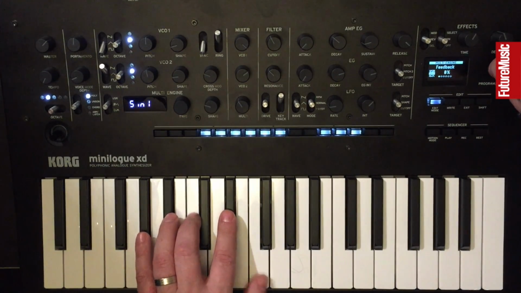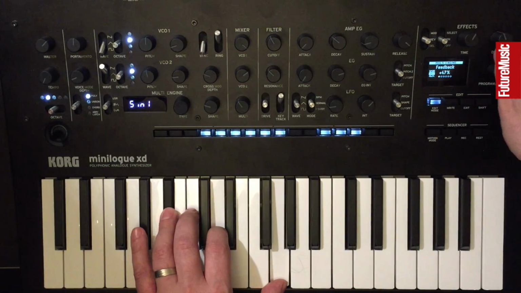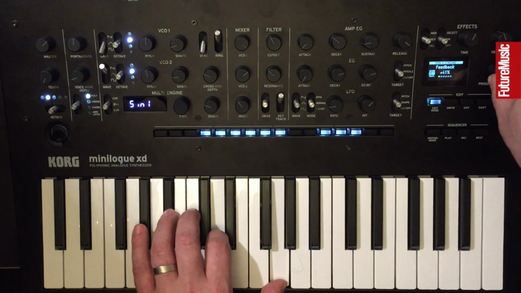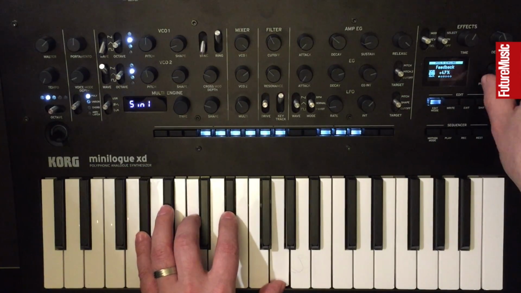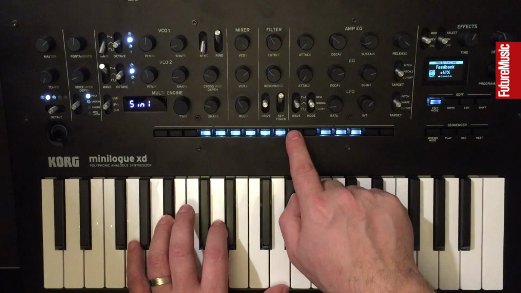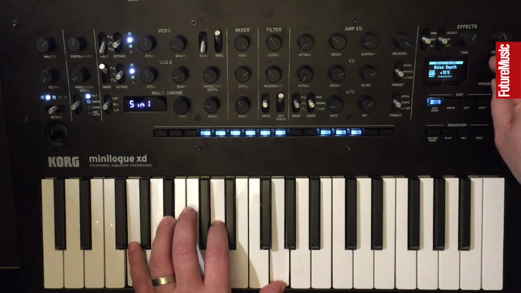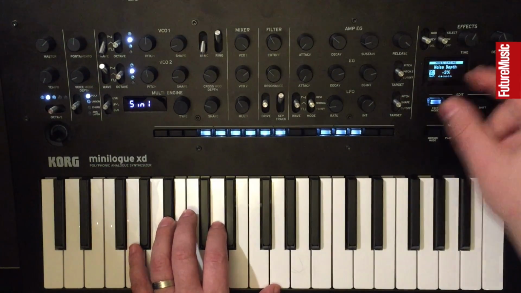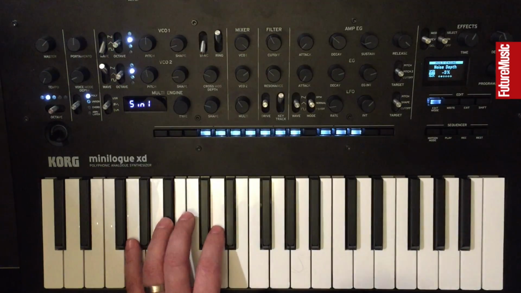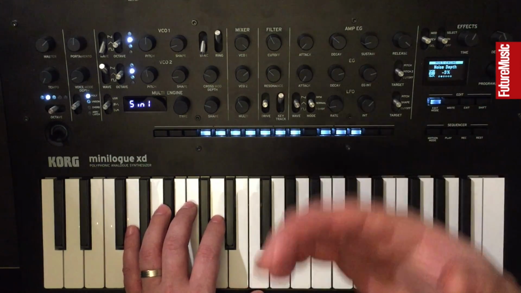Let's tweak a few of the parameters here, such as the feedback, so you can hear what that's doing. Got noise depth as well. So even though this is just 3 oscillators, within the multi-engine itself you can give the effect of several different oscillators happening.